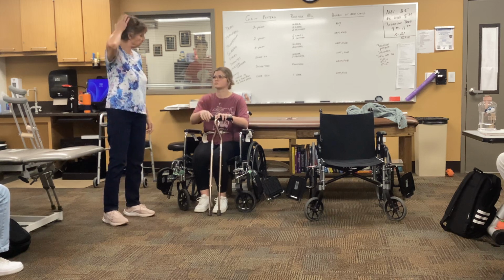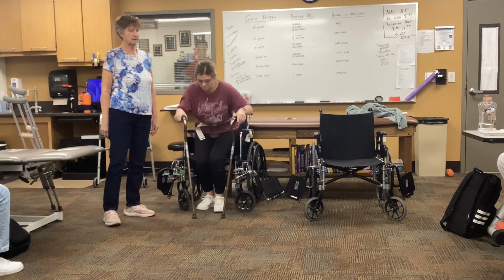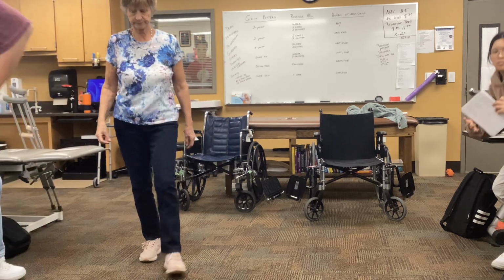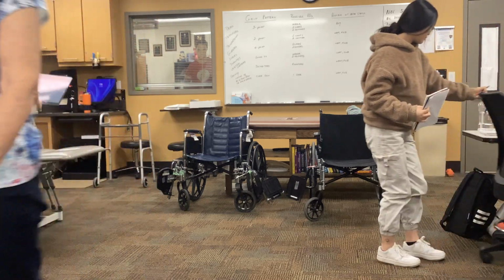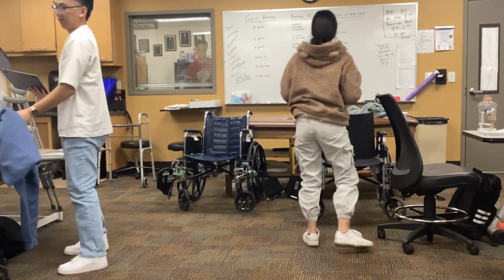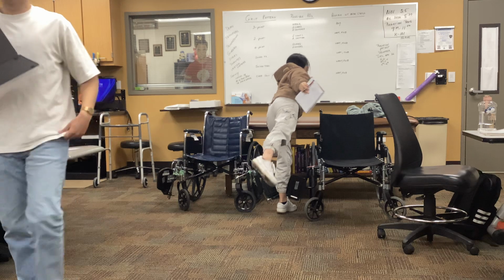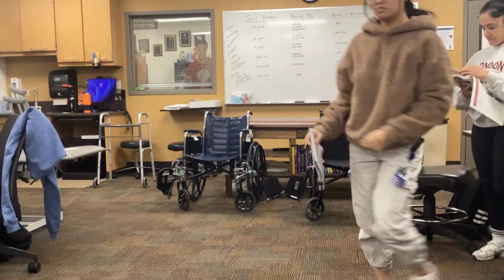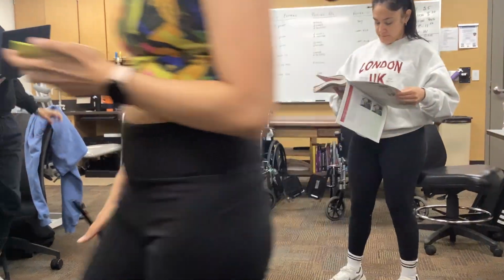Okay, let's just go ahead and walk down to the stairs. Let's take a look at how we're going to do the stairs. So, with a 2-point gait, we have a couple of options.